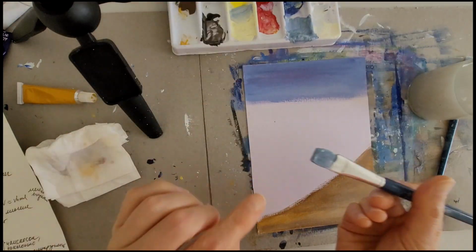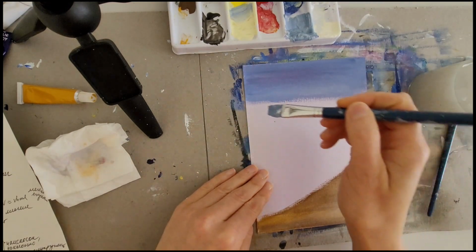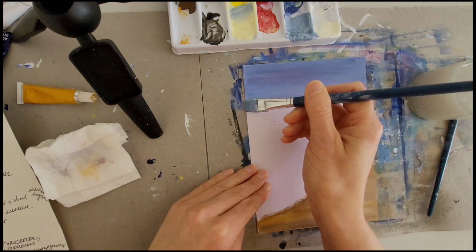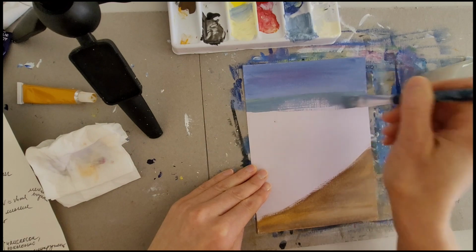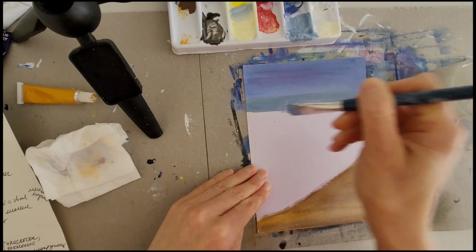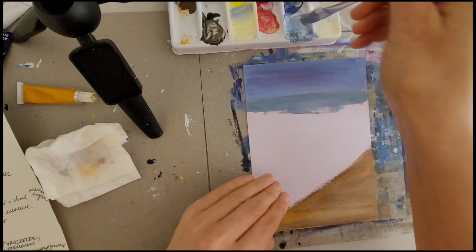So I grab this turquoise and go to the border between the sky and the sea. I wanted to have a nice sharp border on the horizon.